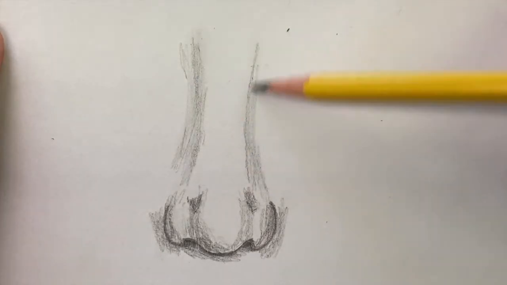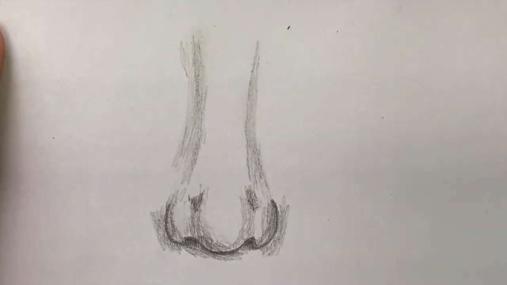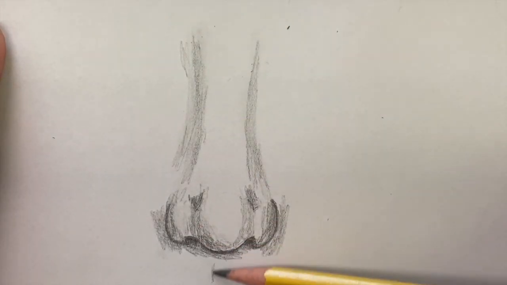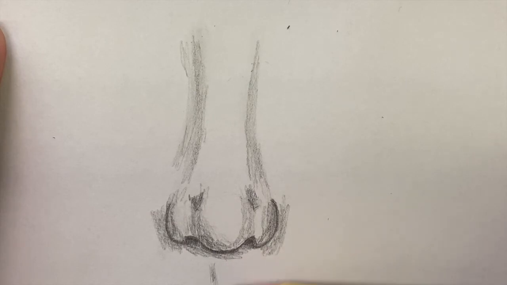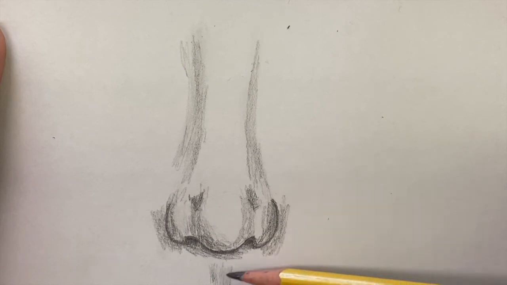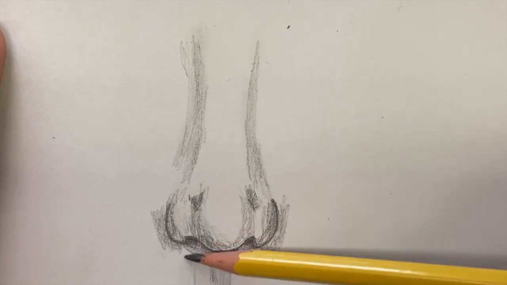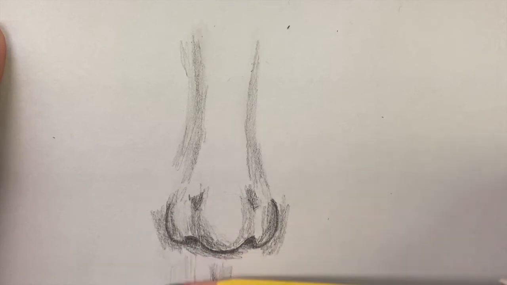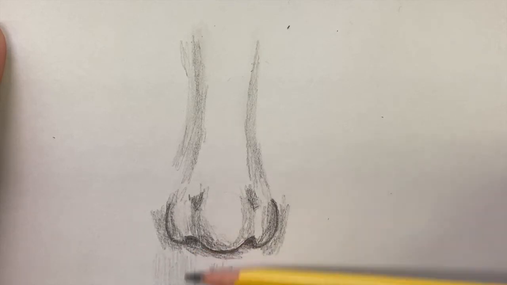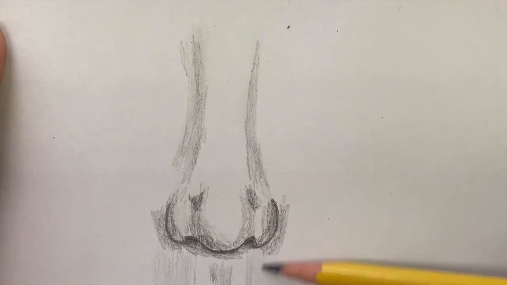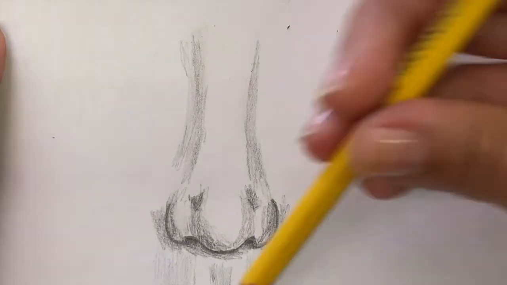And now I'm going to start working on what is called the Cupid's bow. That's the area between your nose and your upper lip. And even though it isn't part of your nose, it's important to know how to use the value here. So there is like a dip right underneath the tip of your nose, and that dip would be shaded. Now I'm going to leave a little patch of a highlight. That's where the ridge is on that area.